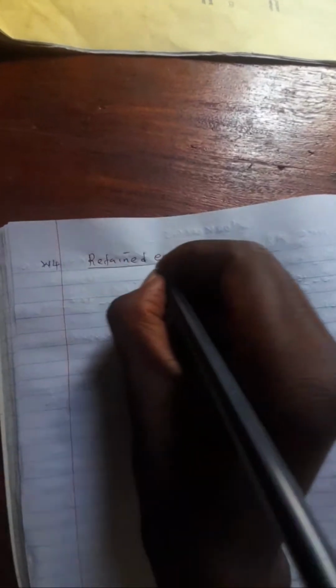So now, after that has been done, let's calculate our retained earnings. Workings number 4, retained earnings.